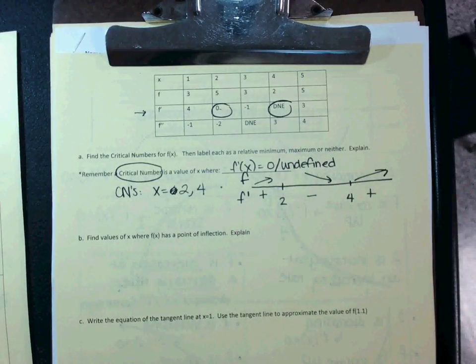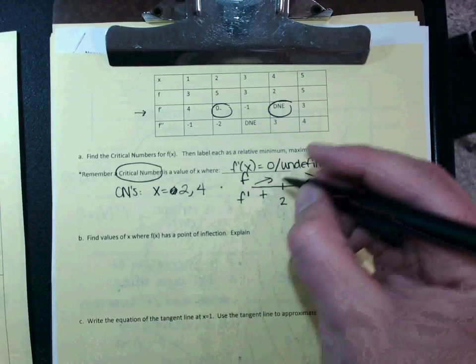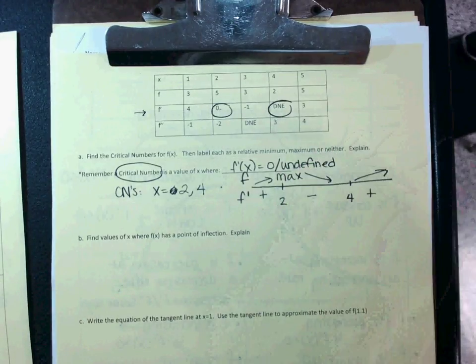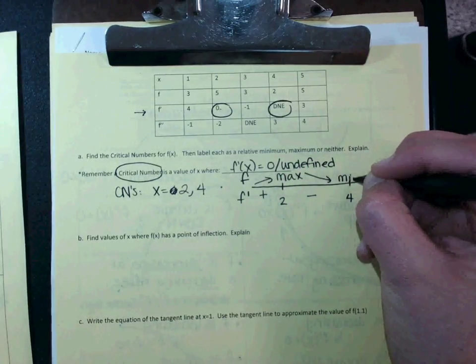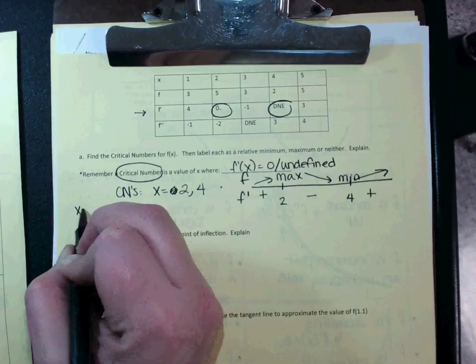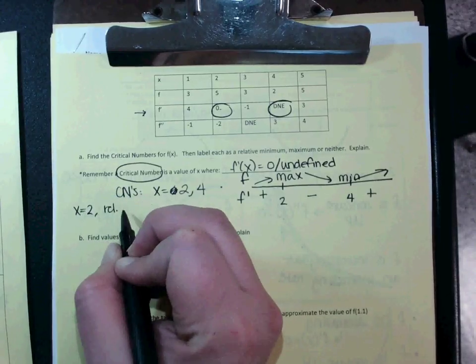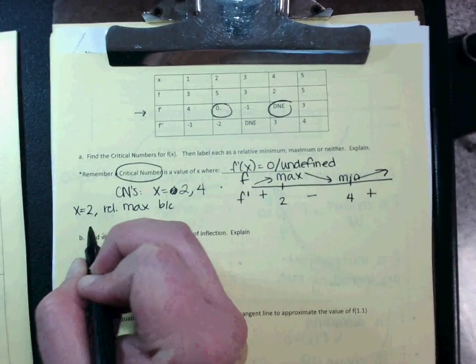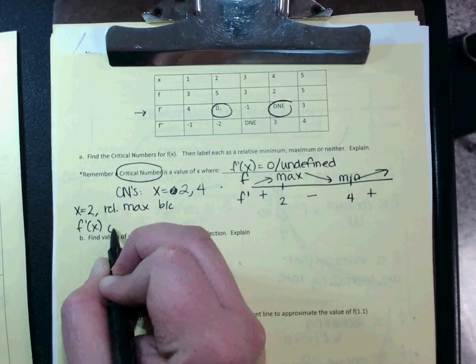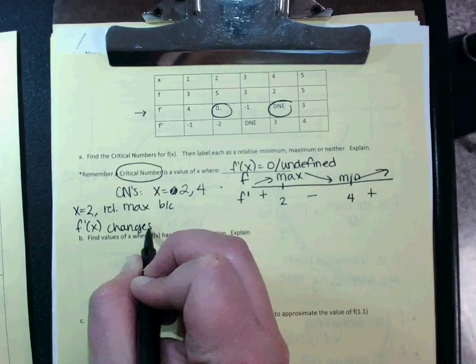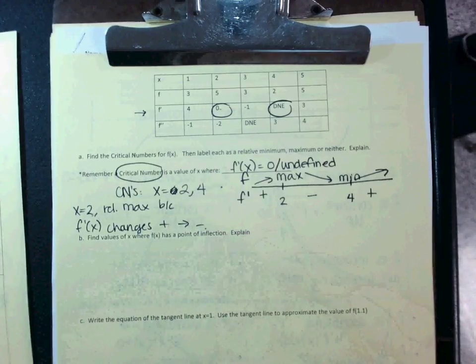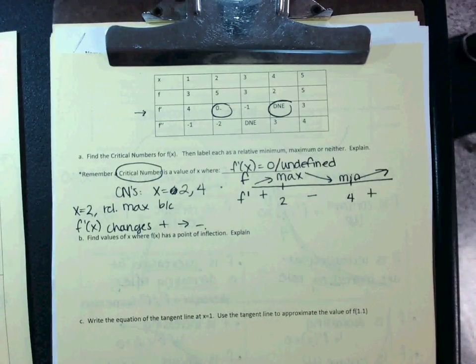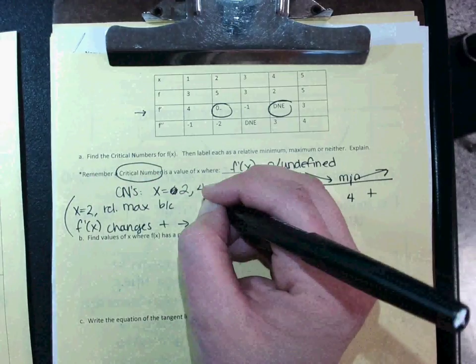Very good. And so now that we have that, can we label our min and max? Yes. Okay, what is 2? Relative max. And what is 4? Min. Very good. So you would say at x equals 2, you have a relative max because f prime of x changes from plus to minus. That would be the first part of your answer.